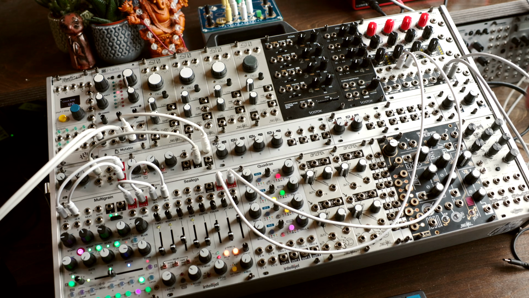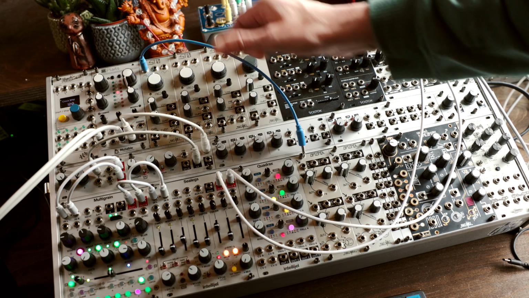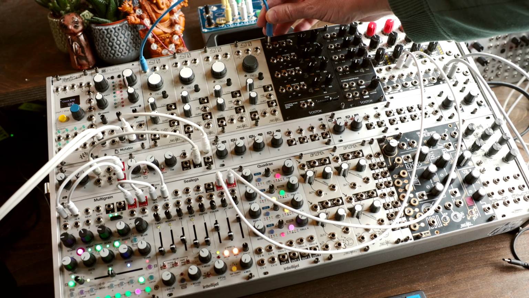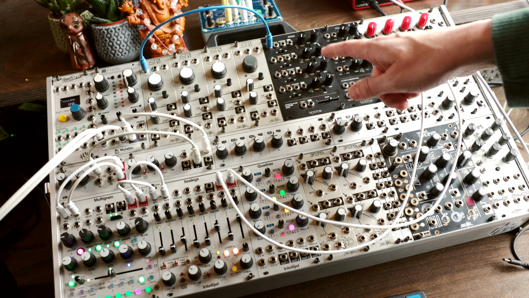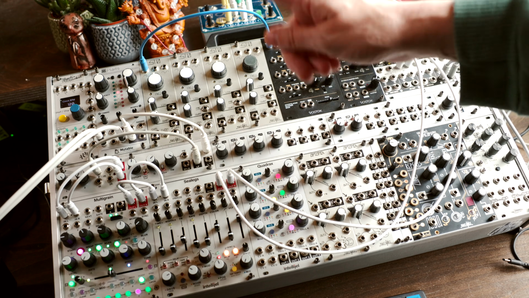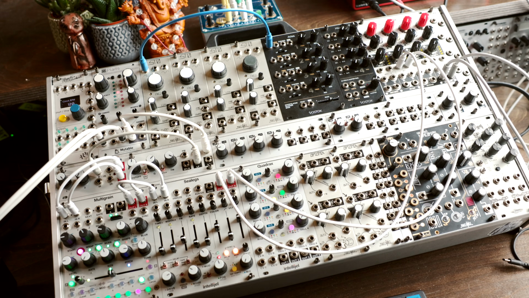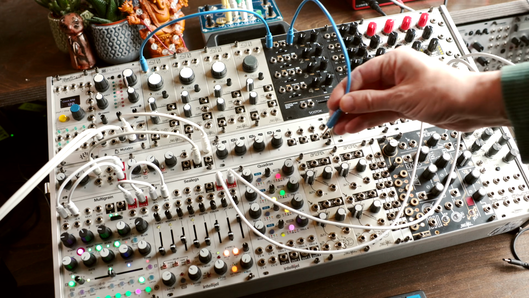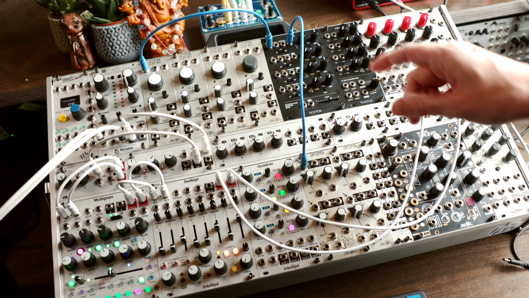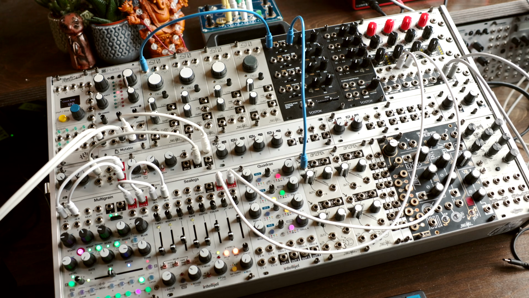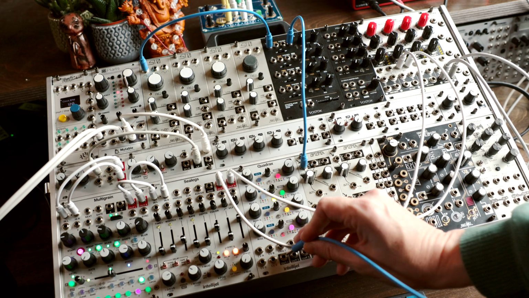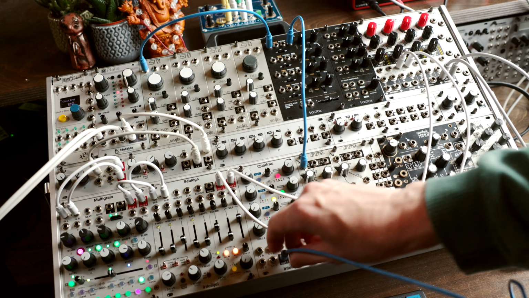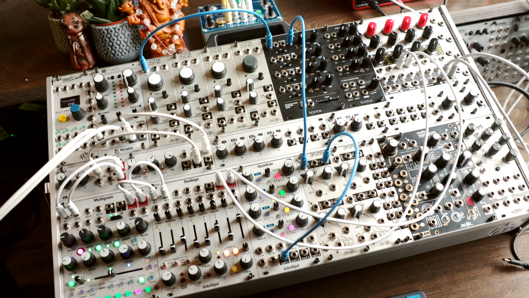So the output of the STO is going into one of the filters of Atlas. So every voice has a direct dedicated filter. And then from Atlas, it goes out into the Optomix. And the Optomix receives an envelope from the Quadrax module, and it goes into the control input.